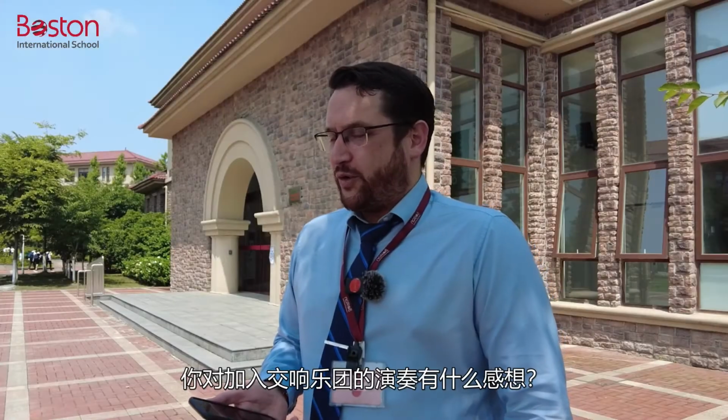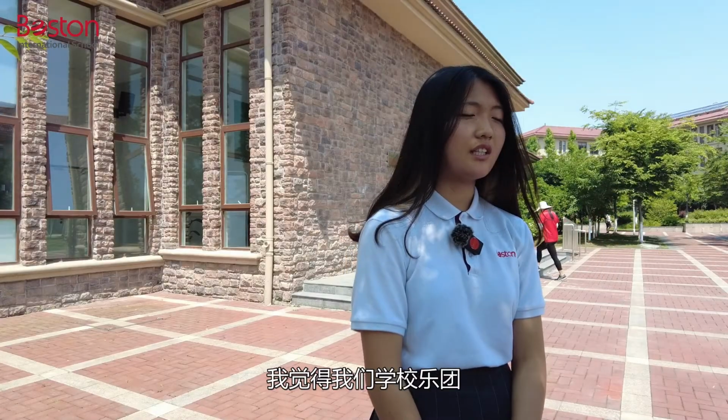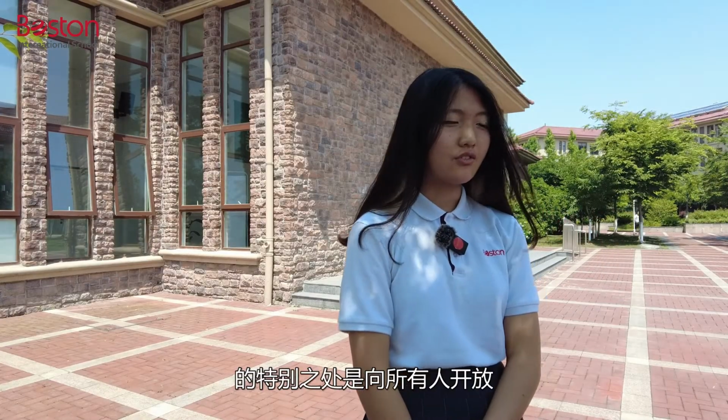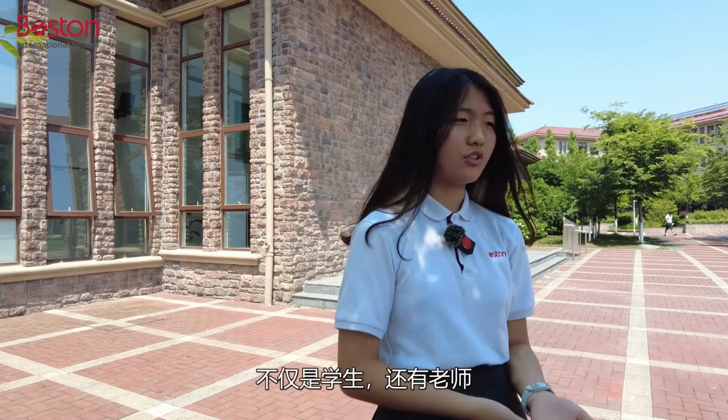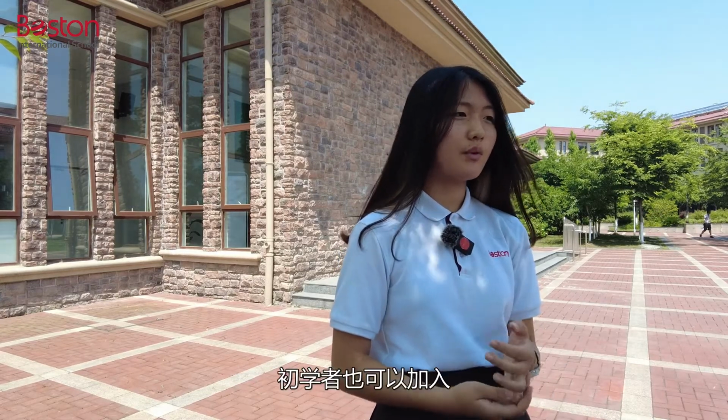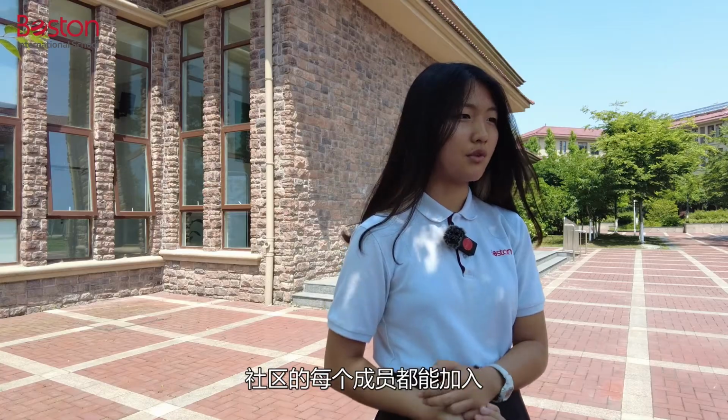How does performing in the orchestra make you feel? I enjoy playing in the orchestra and performing in the orchestra. It's meaningful to me, and those achievements that we achieve together as a team also make me more confident. I think our school orchestra is special because our orchestra is for everyone, not only for students. Teacher or beginner, everyone can join and participate in the community.